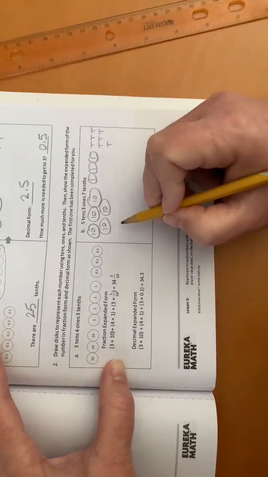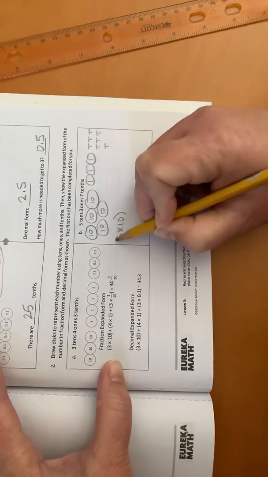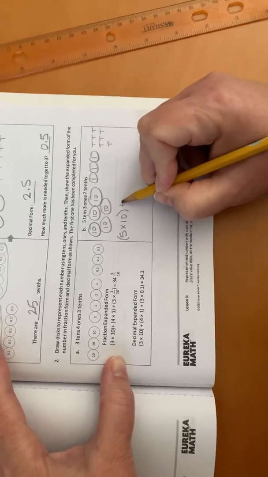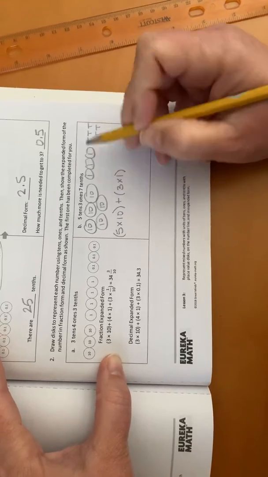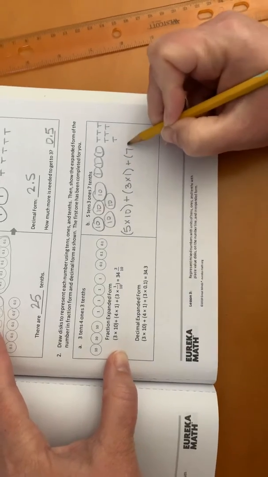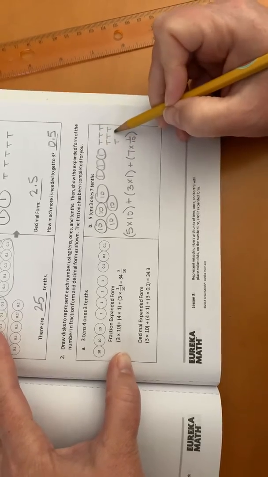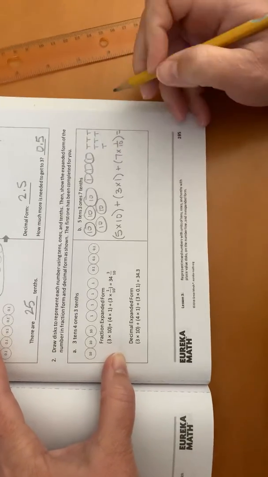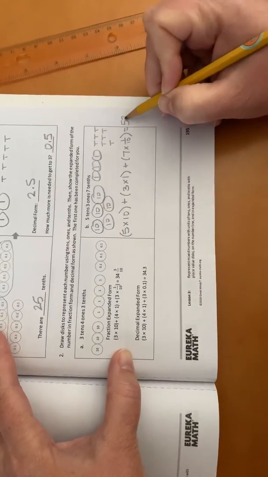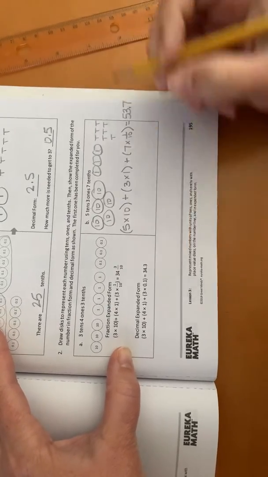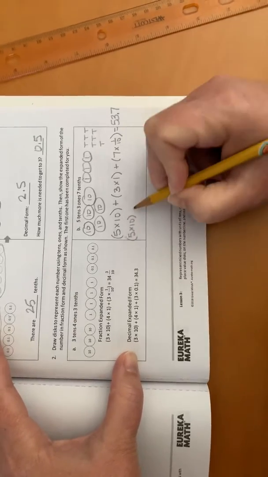Okay? So in fraction form, we are going to do 5 times 10, because that's what's represented there. We add to that the 3 times 1, because that's what's represented there. We add to that the 7 times 1/10, because that is what's represented here. When you add that all up, we're really looking at 50 and 3 with 7 tenths, so it's 53.7.